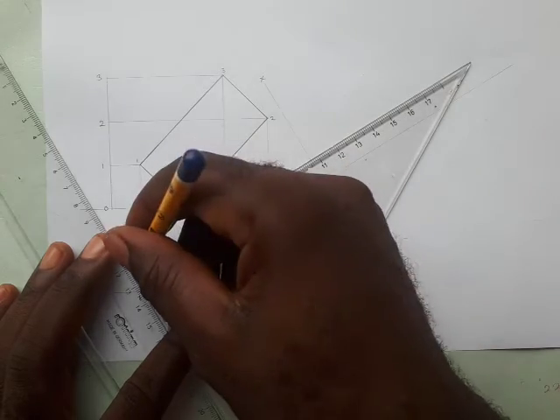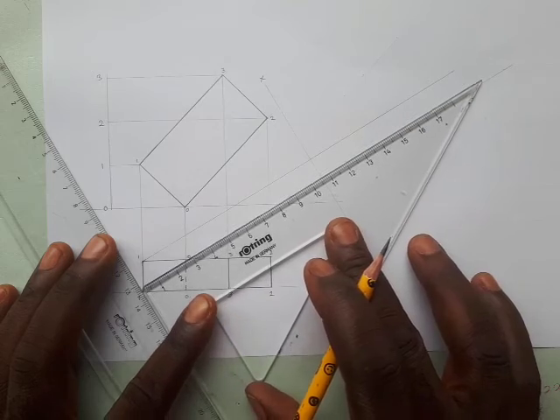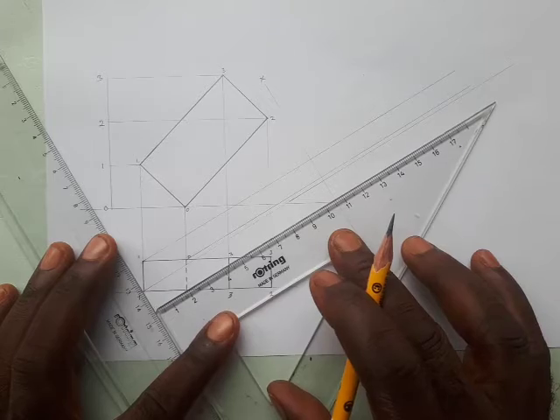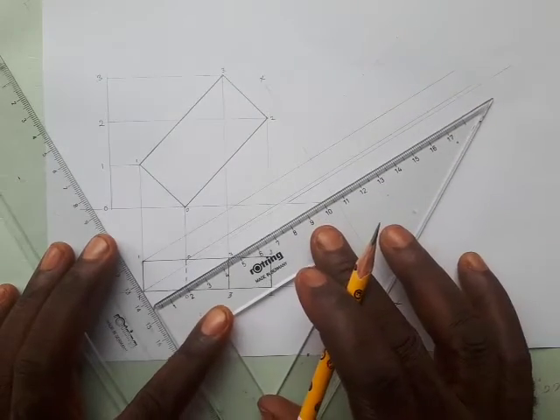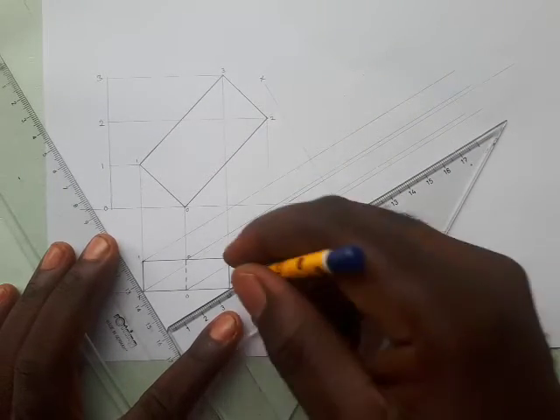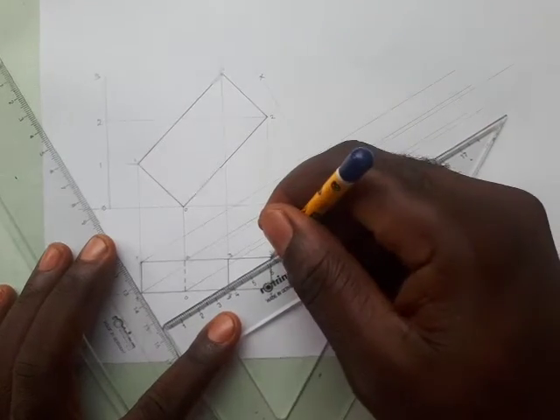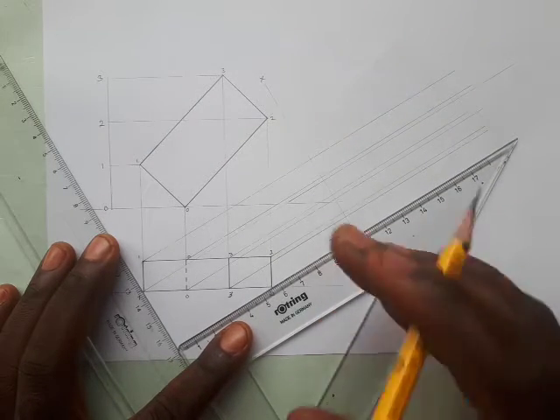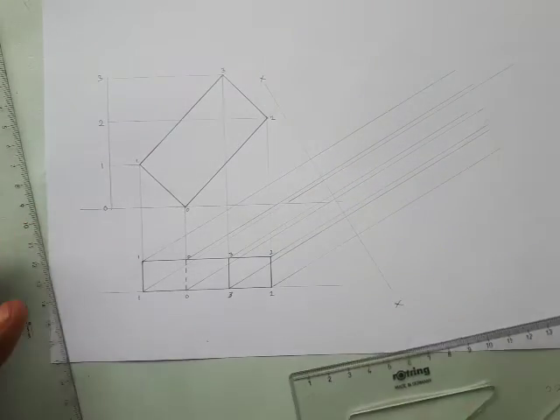So transfer to all other points. Draw thin lines. Okay, so that's it.